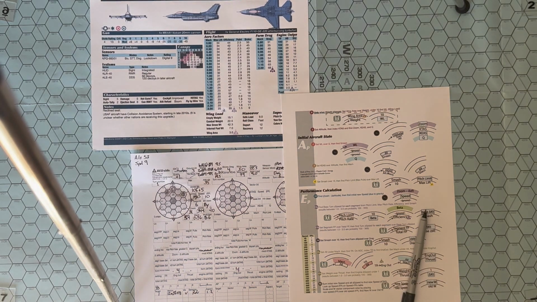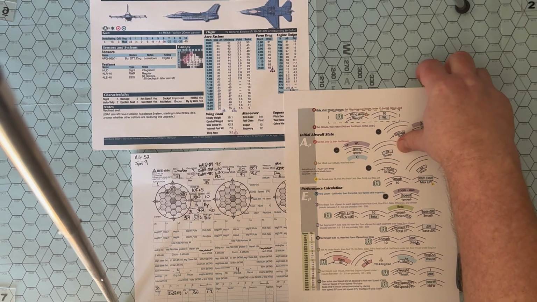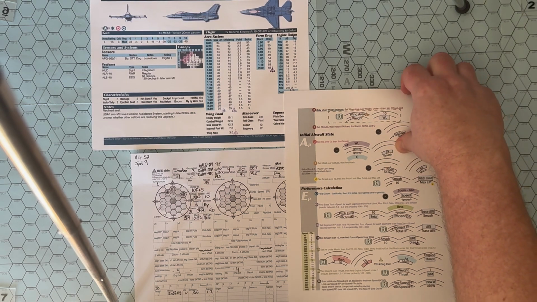Oftentimes in air combat, you want to be a little bit above your keys value. You don't want to be too far above because then you become less maneuverable just because of high airspeed. You don't want to be too much under that, where you'll also be kept from turning because you simply can't generate enough lift.